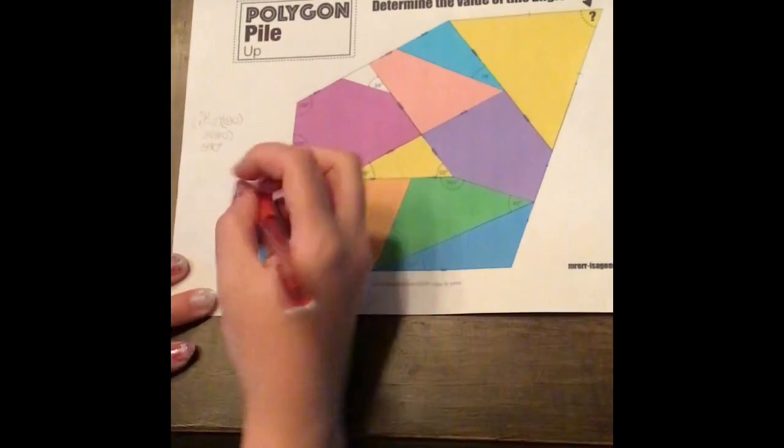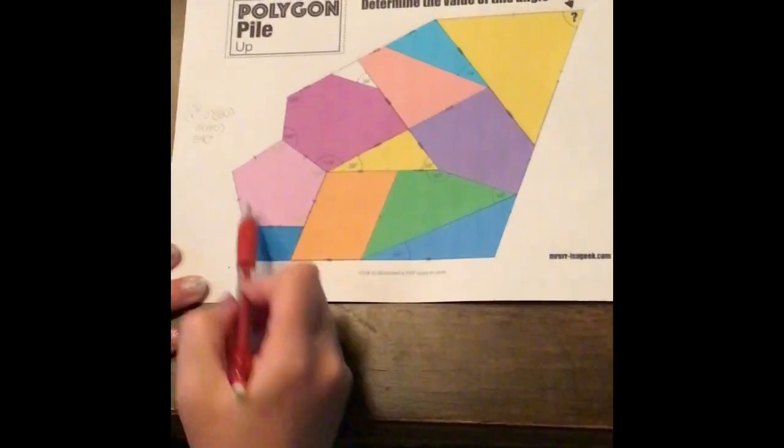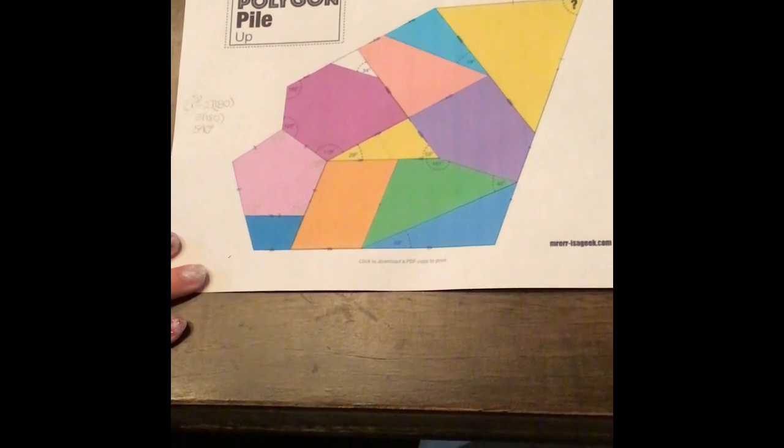These would be as well, so I'll go ahead and label them, but since I know my goal is to get up to this corner, these angles probably aren't going to help me do that.